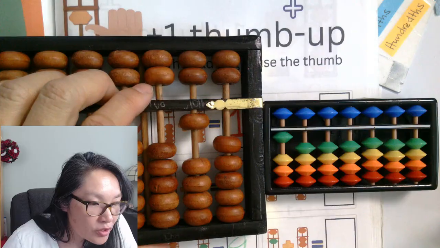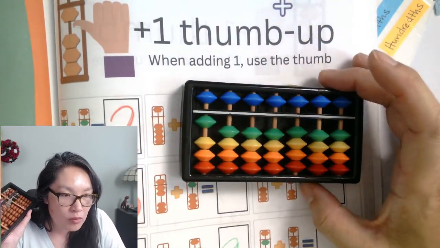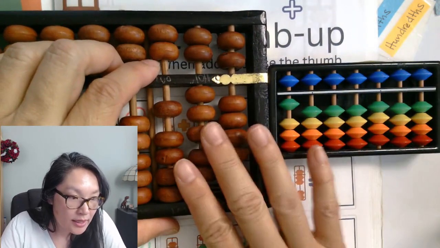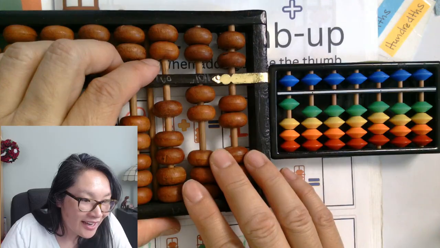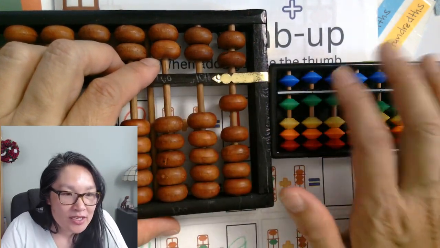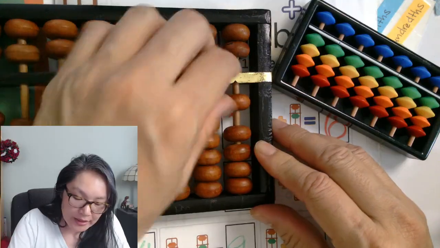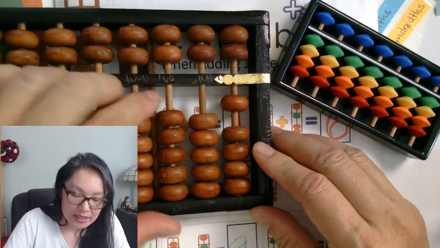Which do you prefer using of the two? I actually teach the Japanese one. This is the more modern one. The Chinese one is, Atticus. The Japanese one is more efficient and it's also more modern. So when you look at it, the Chinese abacus was before the Japanese one.